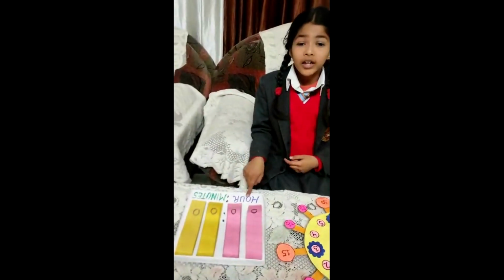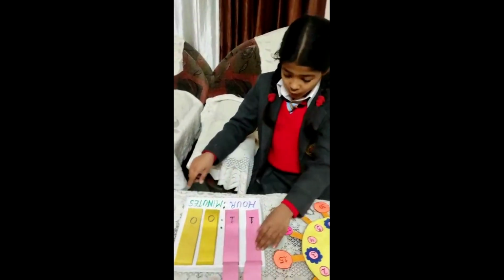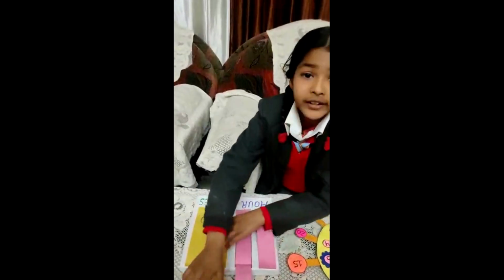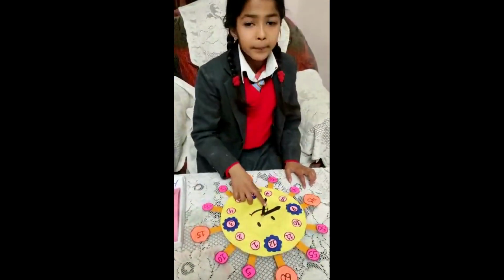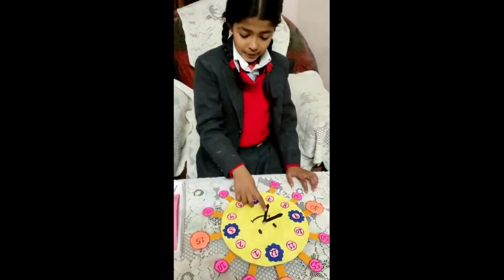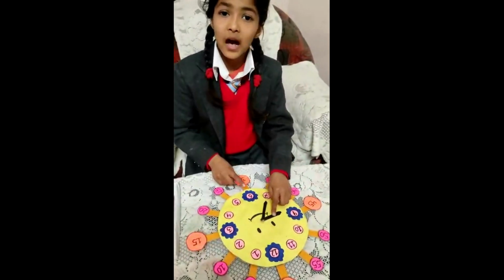In this clock, time is denoted by numbers like 11 o'clock, like 1:10. But in this clock, there are 2 hands, big hand and a small hand. Big hand shows us the minutes and the small hand shows us the hours.